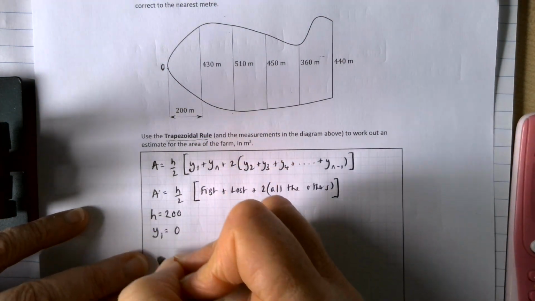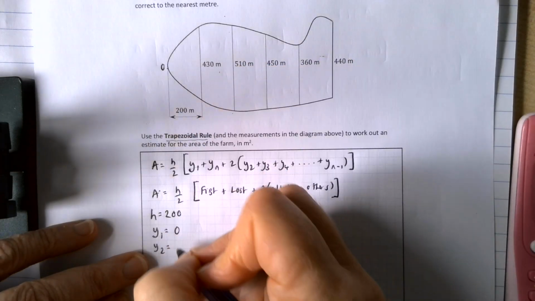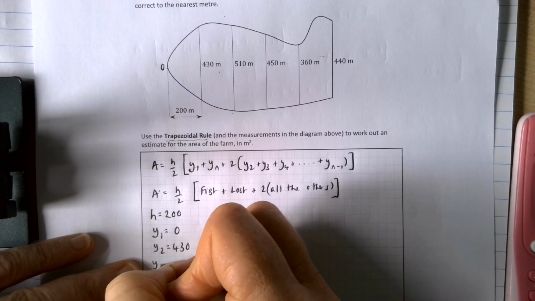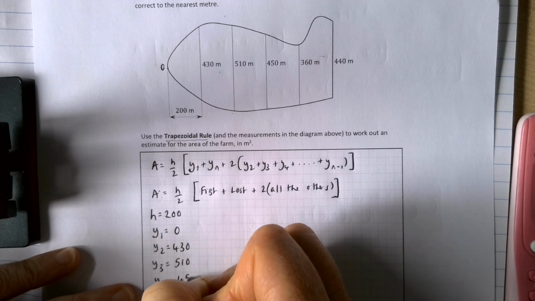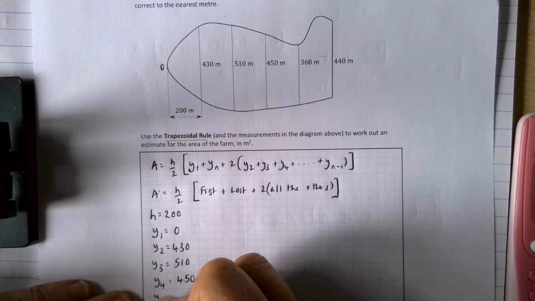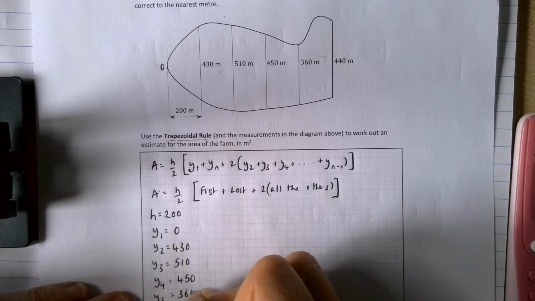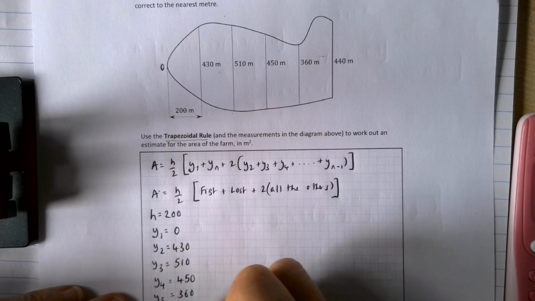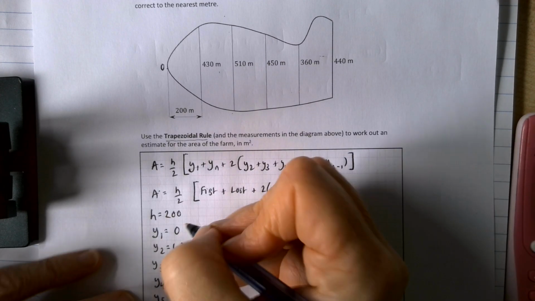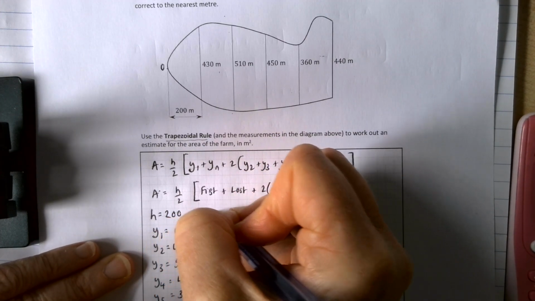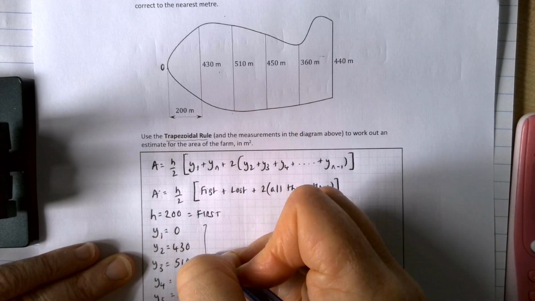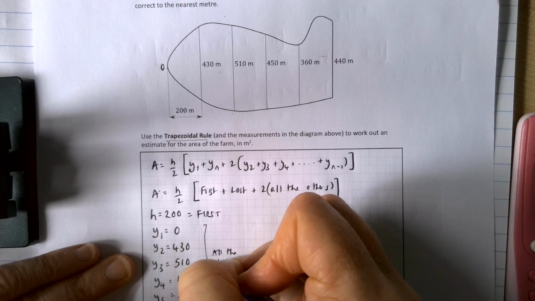Our y2 is 430. Our y3 is 510. Y4 is 450. Y5 is 360. And y6 is 440. Now remember, that's our last. That's our first, and these are all the others.